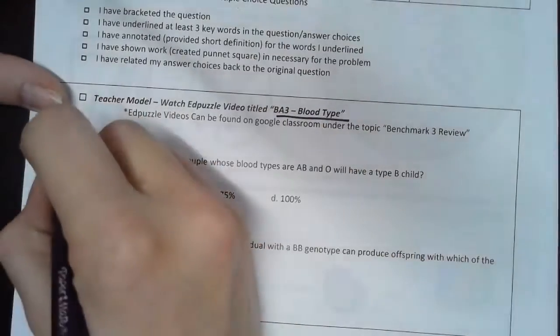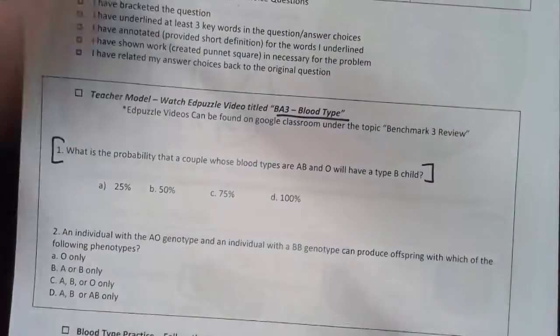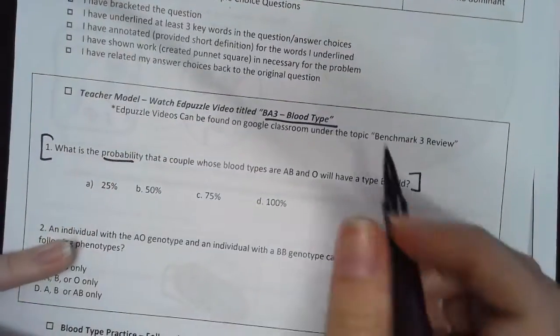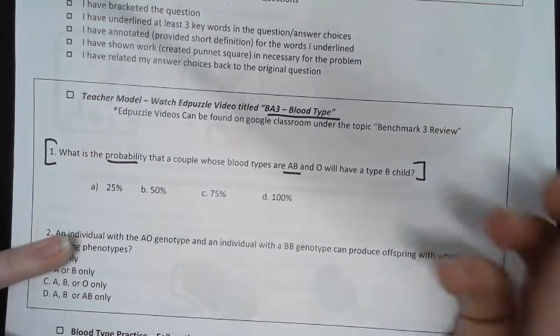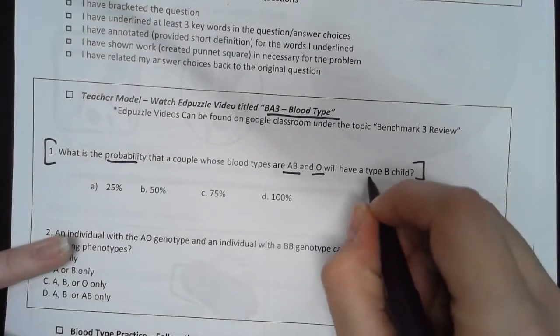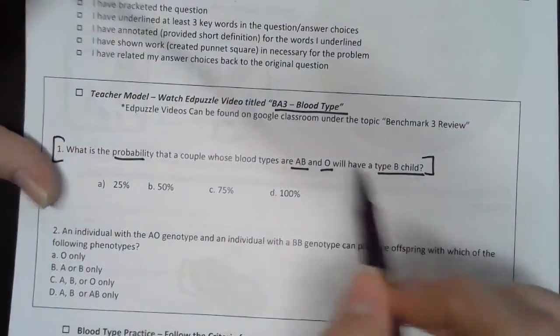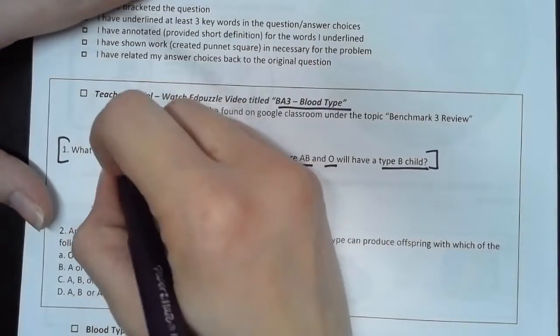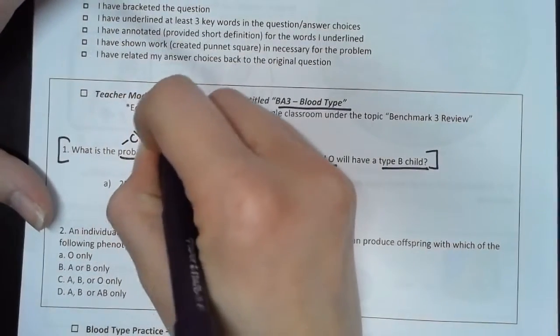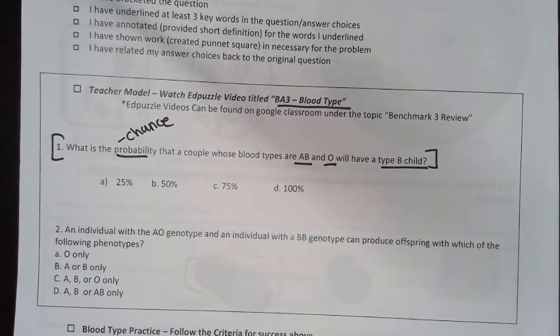I will bracket my question. What is the probability that a couple whose blood types are AB and O will have a type B child? Okay, probability, I underline my at least 3 words. Probability means chance. So what's the chance? Whose blood types are AB?